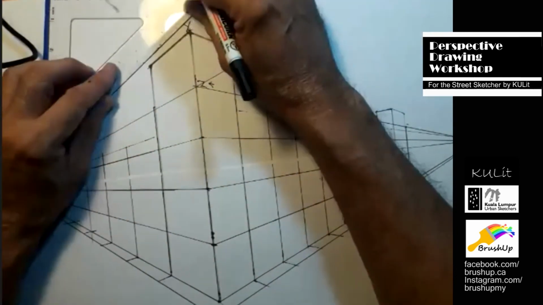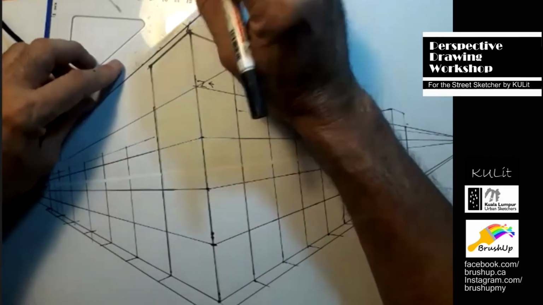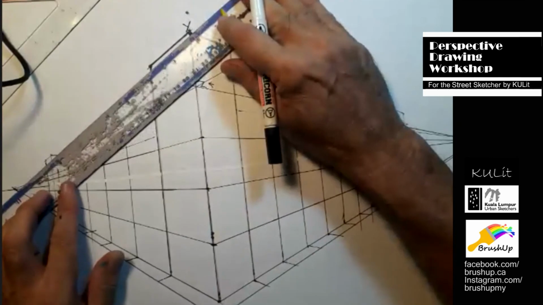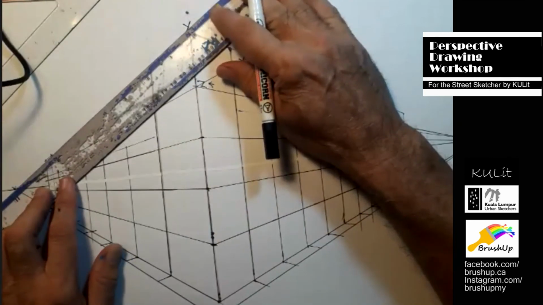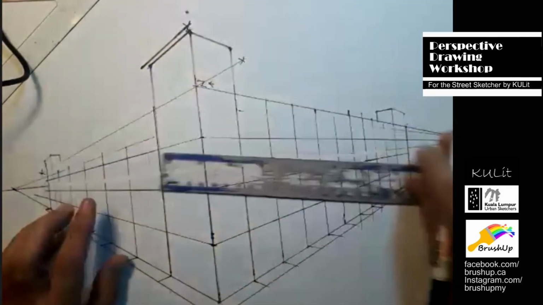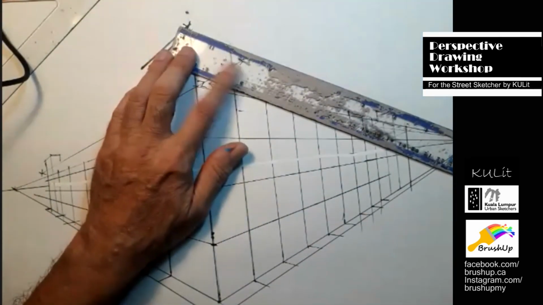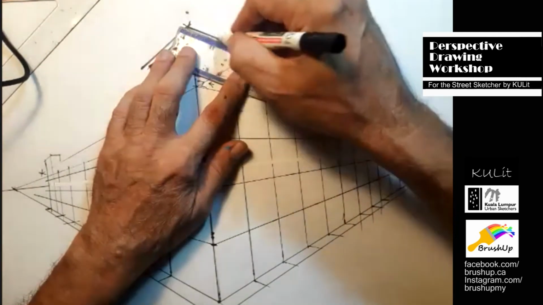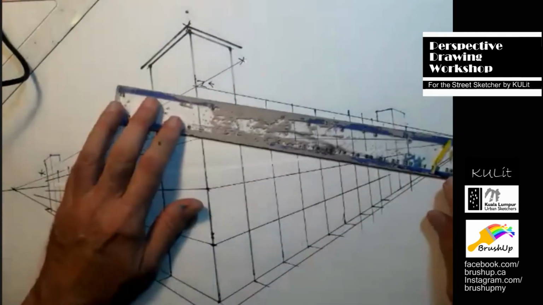Conical. What do you call this? Conical. I think they call it conical. Conical or pyramid shaped roof usually has here. Okay, there you go.